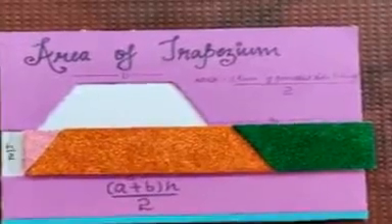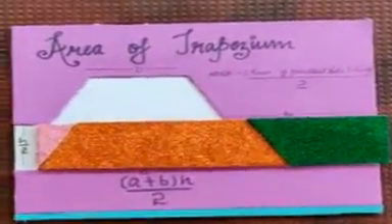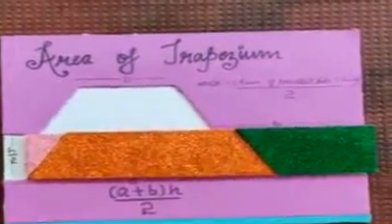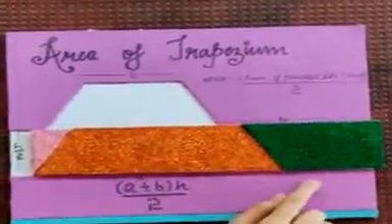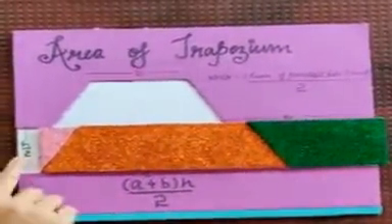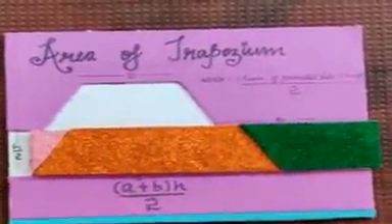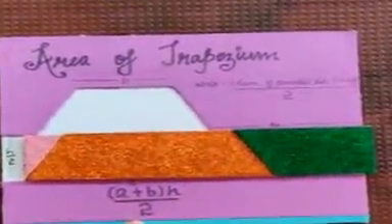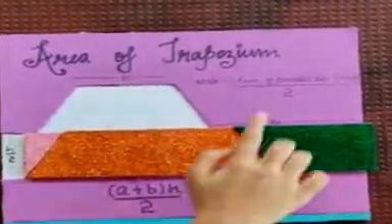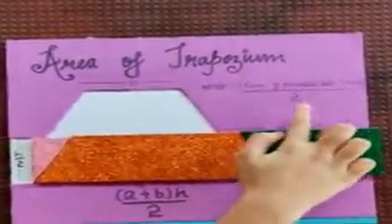As we all know how to find the area of rectangle, length into breadth. Here the length is A plus B and the breadth is height by 2. So the area of trapezium is A plus B into height by 2. That is sum of parallel sides into height by 2.